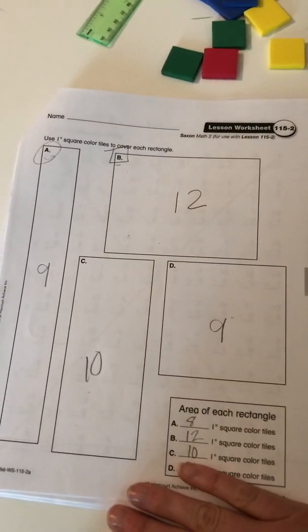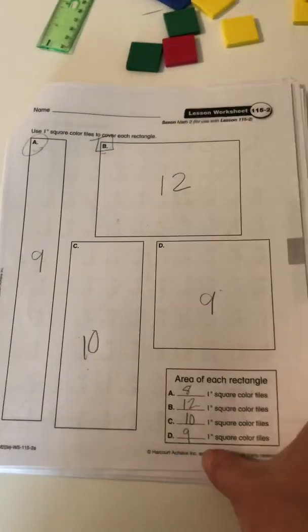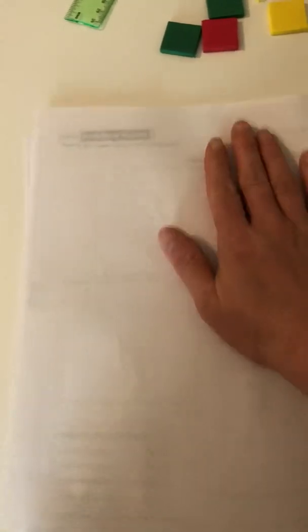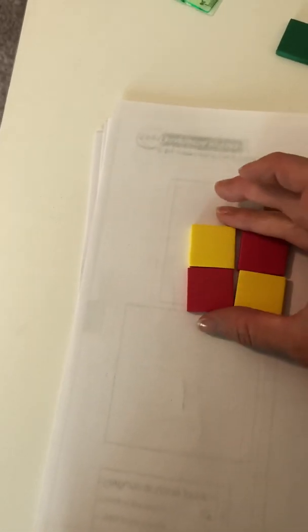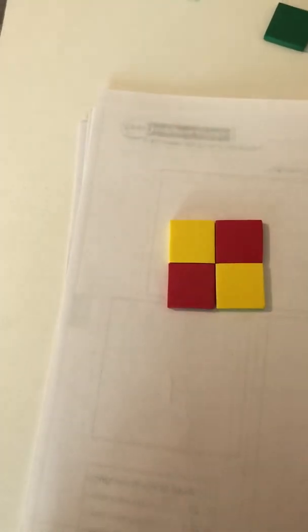Okay, now here's what we're gonna do. I want you to make a square. Let's turn our paper over to the back side here. And I want you to make me a square with just 4 of your tiles. So let's just take 4 of our color tiles and let's make a square. Can we do it? Yep.